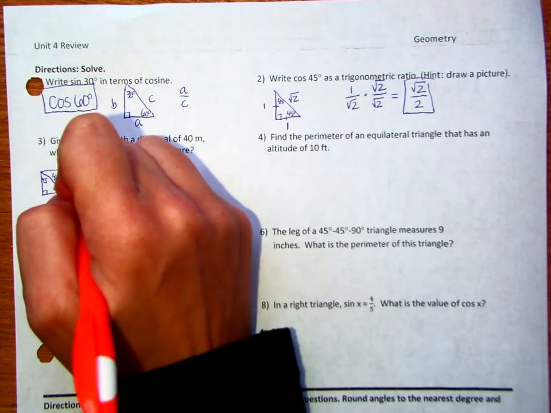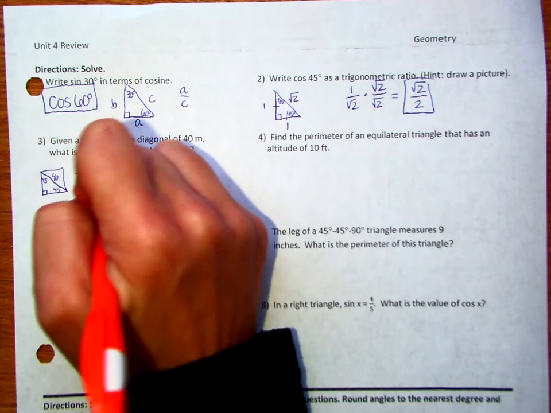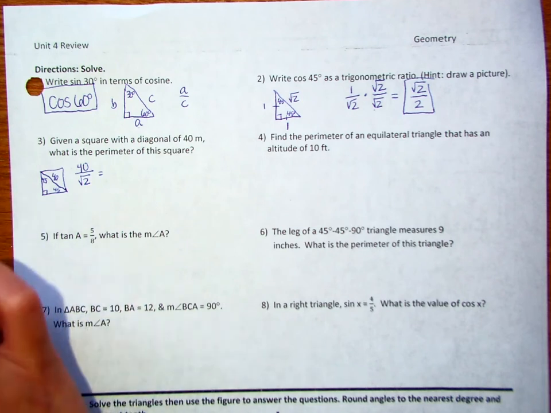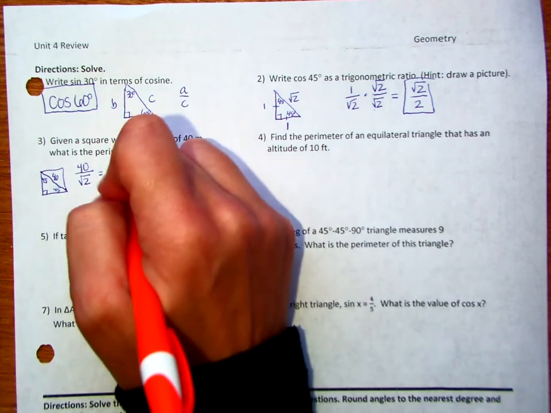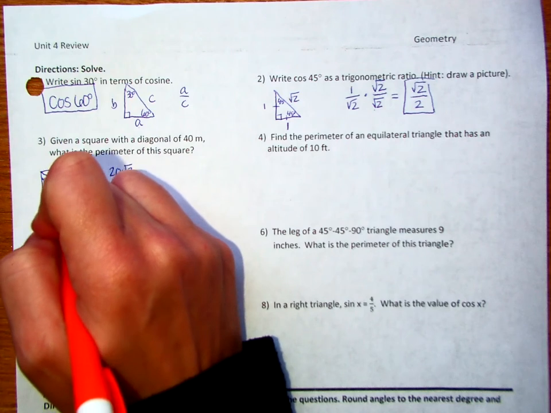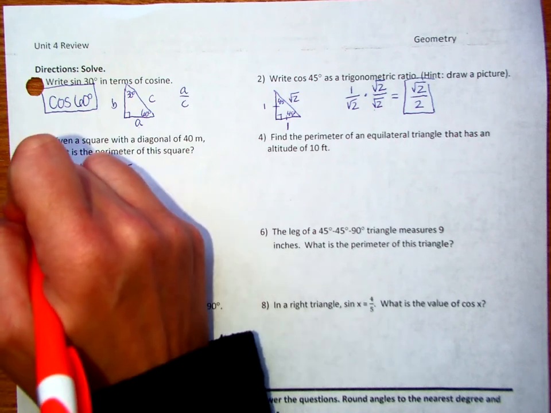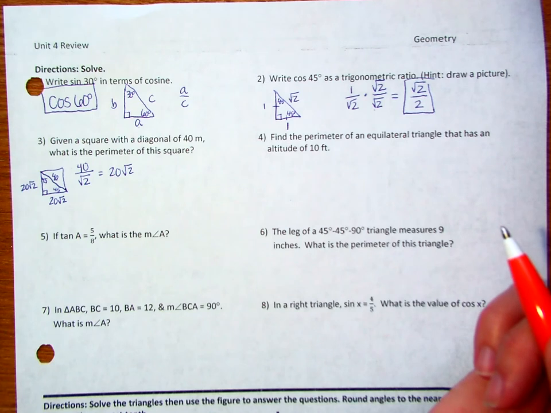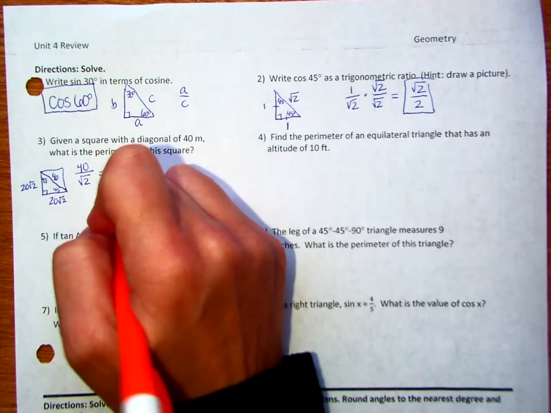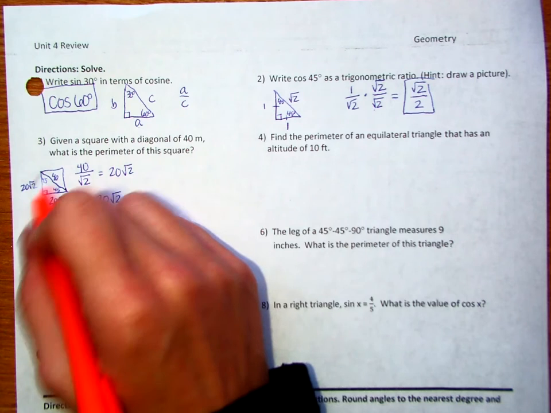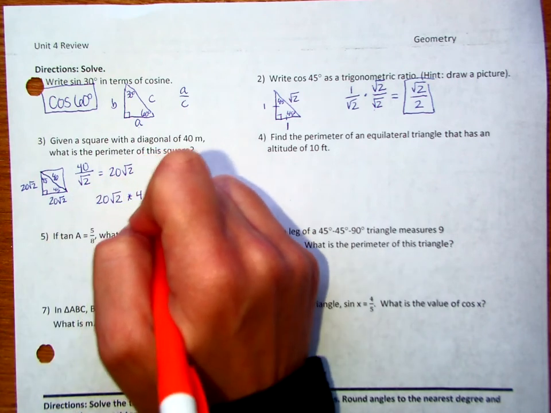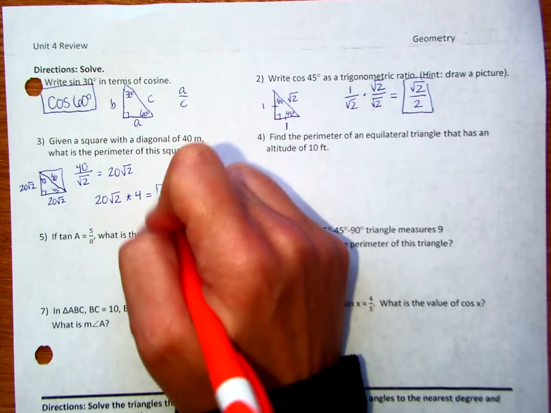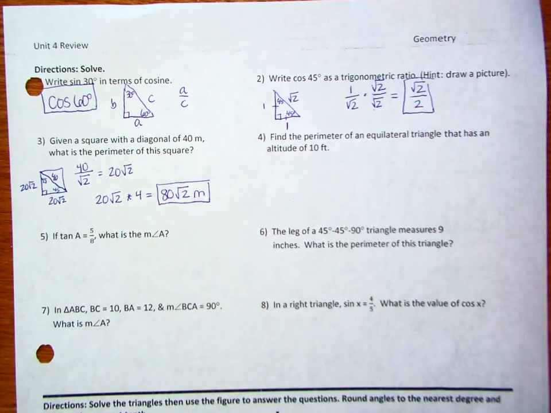So if we take 40 and divide it by square root of 2, we're going to get 20 square root of 2 for each of these sides. So 20 square root of 2 here, this side will be 20 square root of 2 all the way around because we know that the sides of a square are going to be congruent. So we're going to take 20 square root of 2, and we can either add it 4 times or we can just multiply it by 4. That's going to be equal to 80 square root of 2 meters for the perimeter of this particular square.